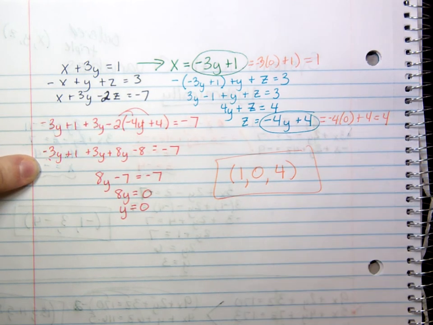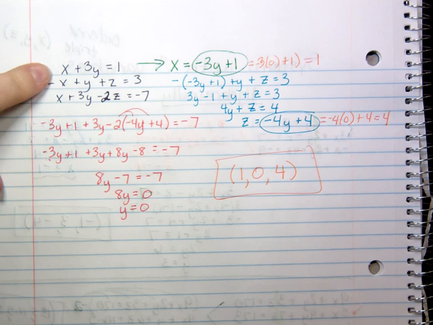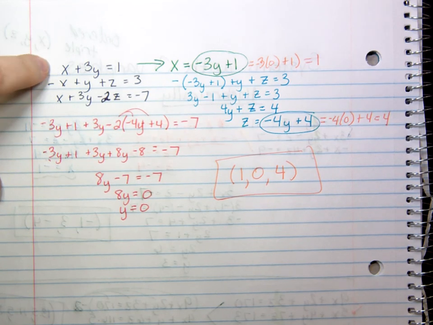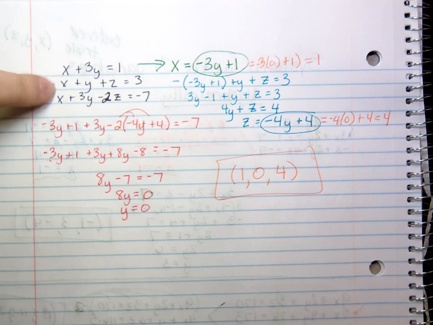So sometimes substitution is actually easier, but really it's only going to be easier if at least one of your equations has only maybe 1 or 2 variables. Having at least one with only one or two variables is your minimum requirement. Any more than that is going to be more difficult to arrange. But sometimes substitution is easier compared to elimination.